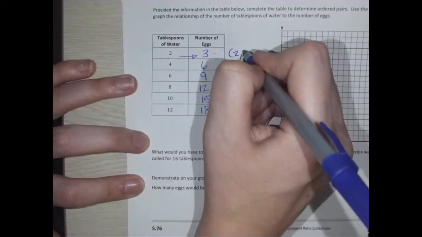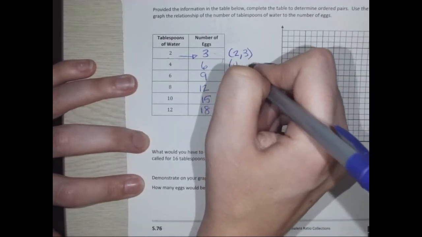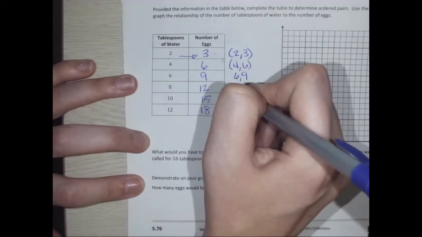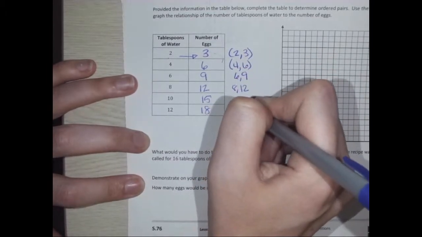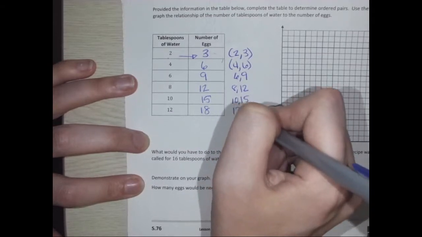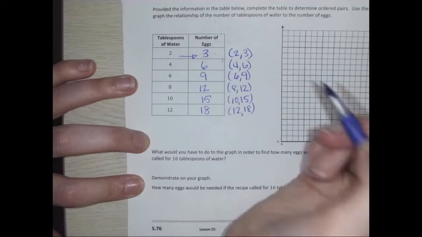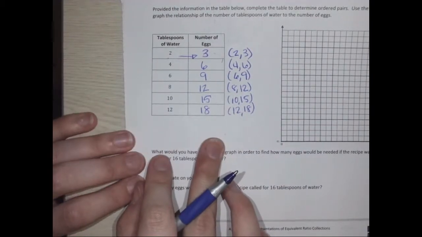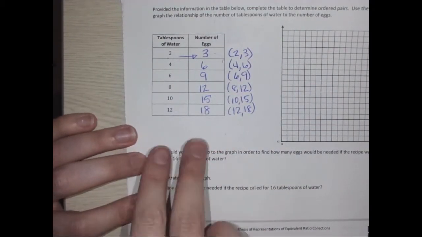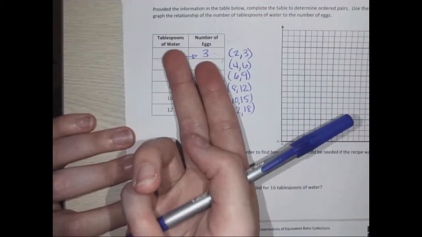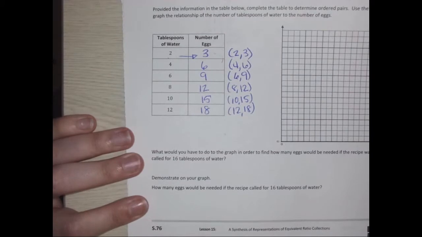2 and 3, 4 and 6, 6 and 9, 8 and 12, 10 and 15, 12 and 18. Good. Now here's the problem I talked about earlier, where if we didn't already have our table created, you could create it with eggs or water first.